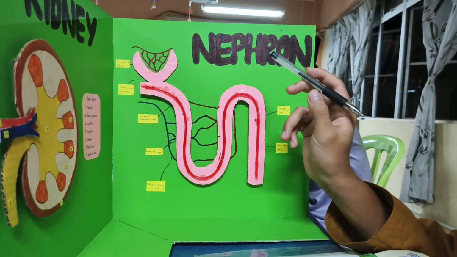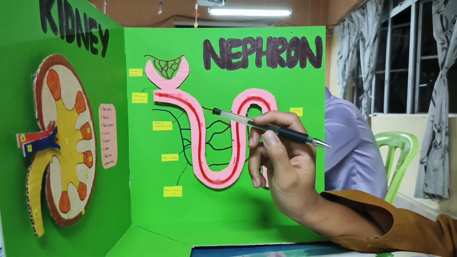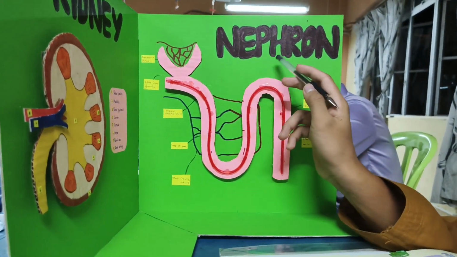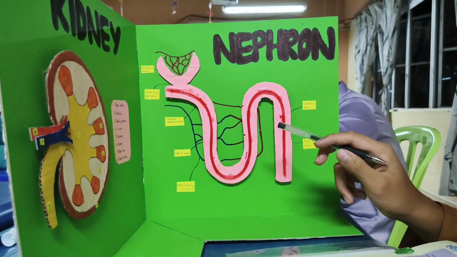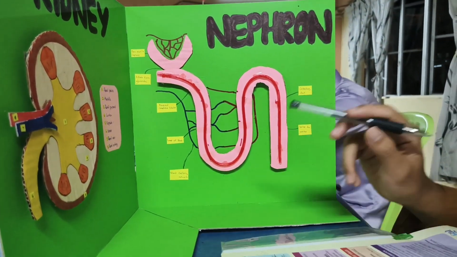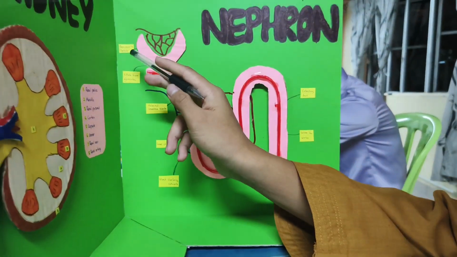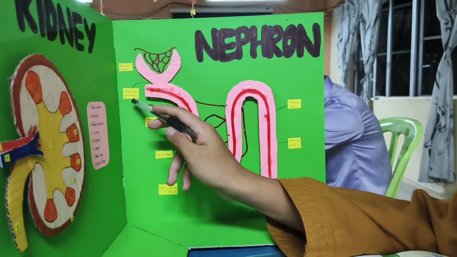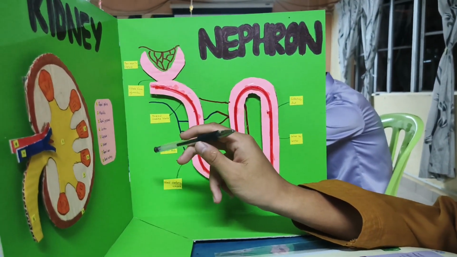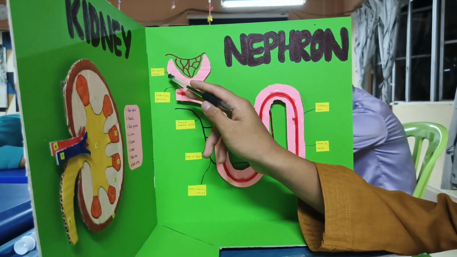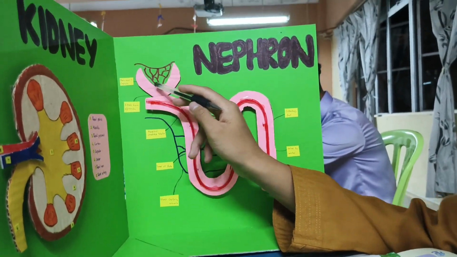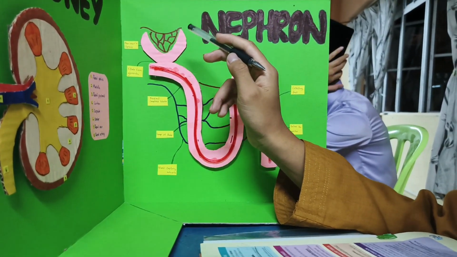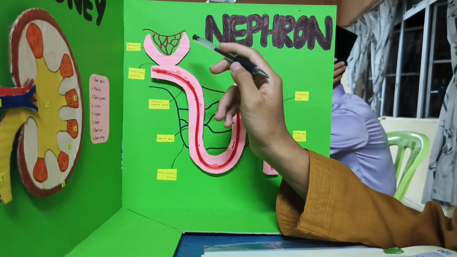So this is the nephron. Each kidney is made up of millions of functional units called nephrons. Each nephron is made up of the following structures. First is the Bowman capsule, glomerulus, and renal tubule. Basically, the Bowman capsule is cup-shaped and contains a cluster of blood capillaries called the glomerulus.